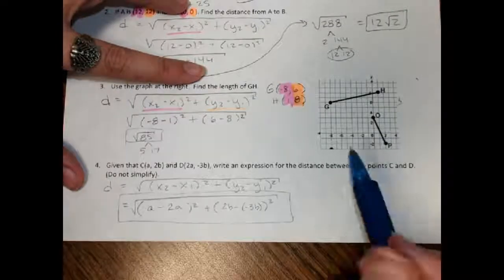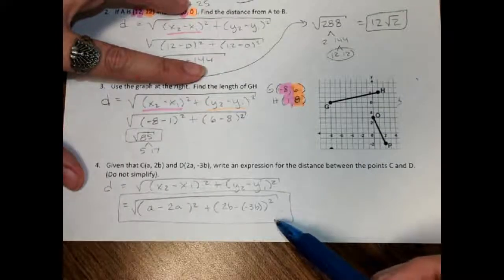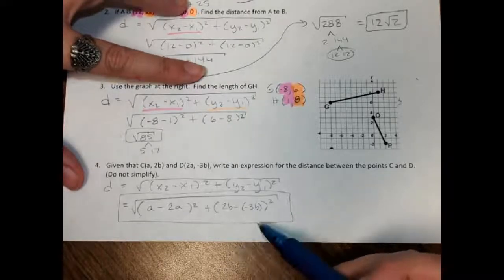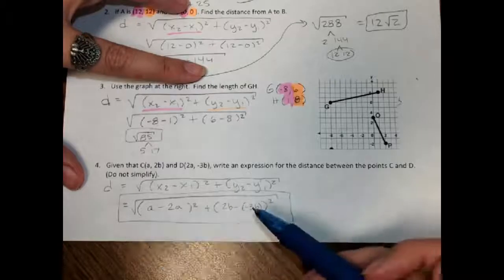On the homework, these are multiple choice. You're going to have one like this on the quiz, on the knowledge check next time, and you've got one on the test that are multiple choice just like this. You don't even have to simplify. That's the whole answer.